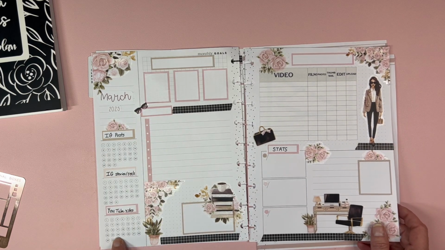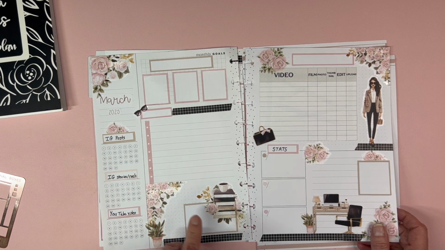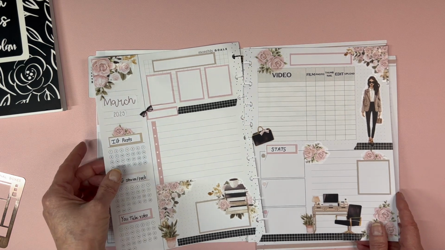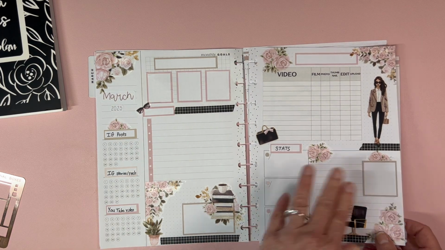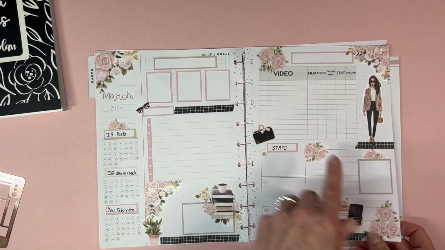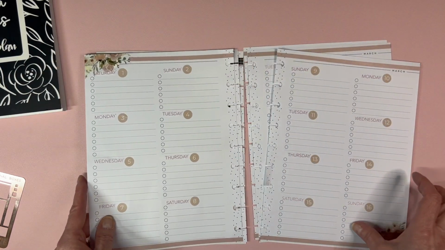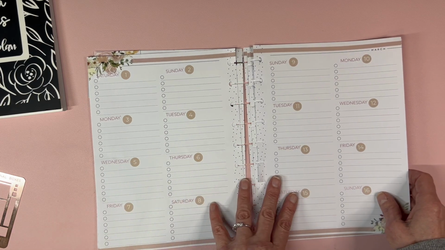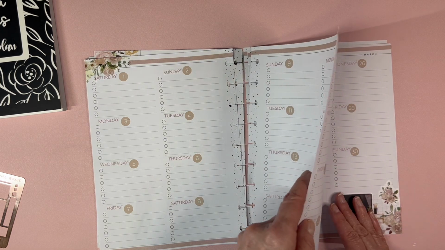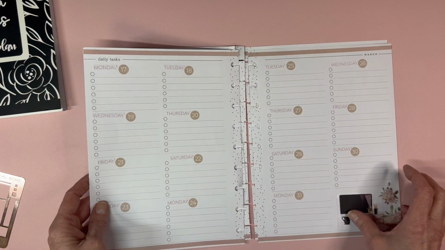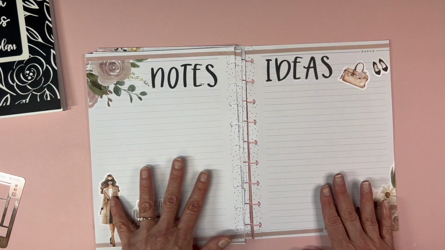Then Instagram posts, stories, reels, to keep track of all that. Important things I need to check off, like challenges I'm doing. And then stats, and then just whatever on these other two pages. Goals up here, where I'll come up with the goals that I want to hopefully meet. And then we're back to these where I keep track of what daily tasks I need to do: film, edit, post, whatever it is. And then we're here at notes and ideas.